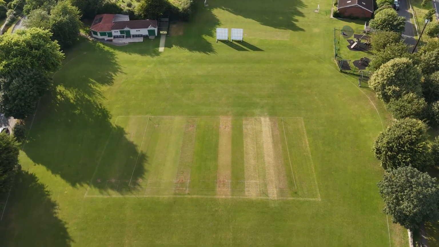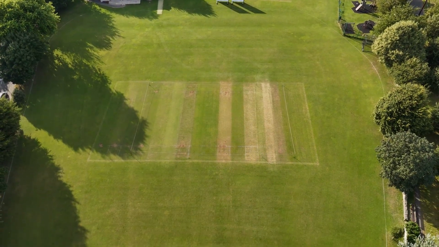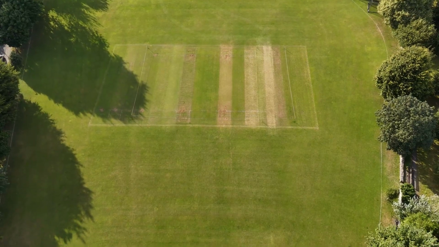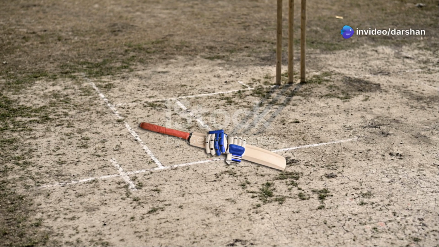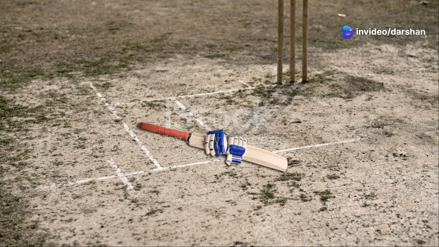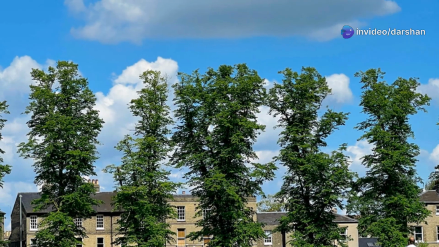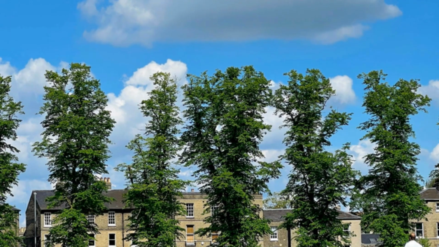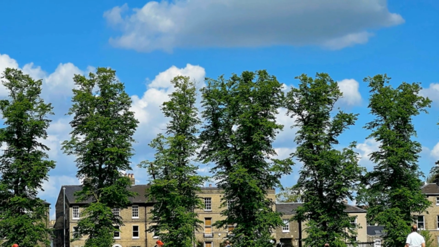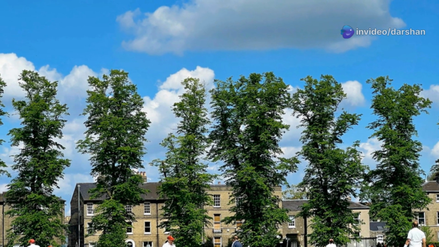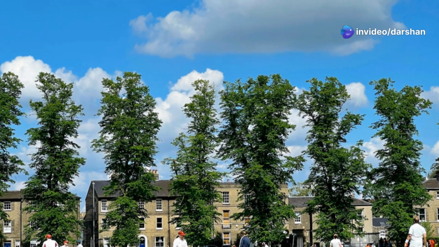As cricket journeyed beyond English shores, it found fertile ground in the far reaches of the British Empire. In Australia, the game took root in the early 19th century, with the first recorded match played in 1803. The sport quickly gained popularity, and by the 1870s, Australia had established itself as a formidable cricketing nation, challenging England in the first ever Test match in 1877.